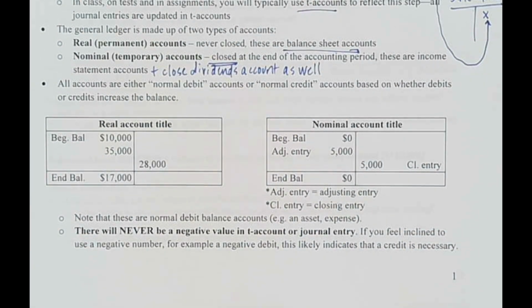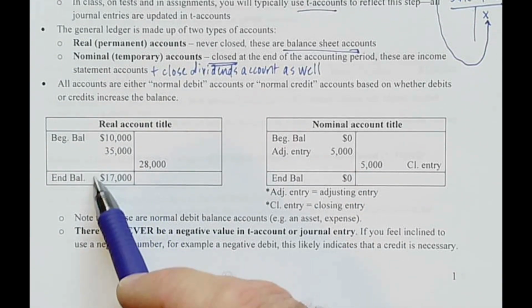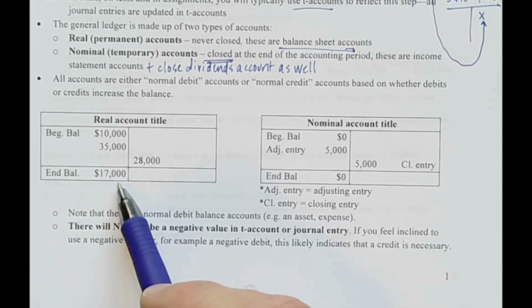So both of these are normal debit balance accounts, because here we have debits increasing the account and credits decreasing the account. The real account always carries a debit balance. There will never be, okay, just so you know, this is something I see a lot.